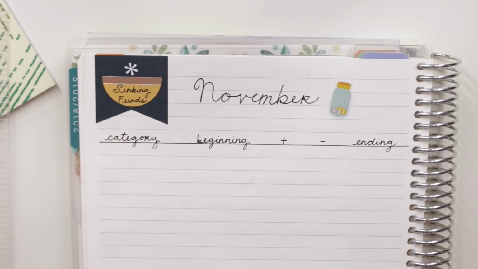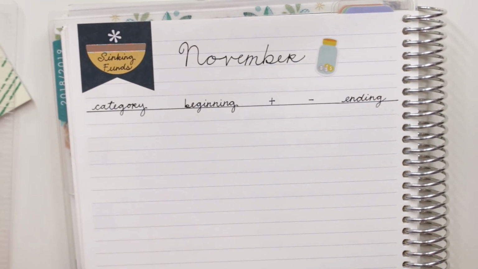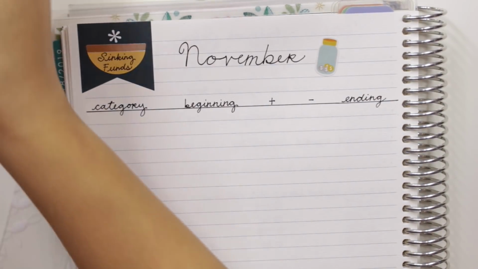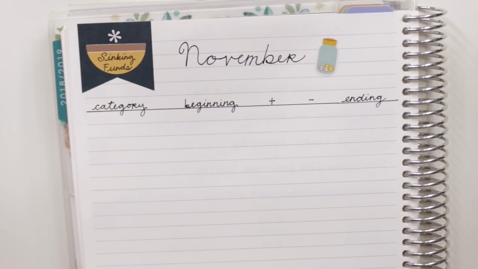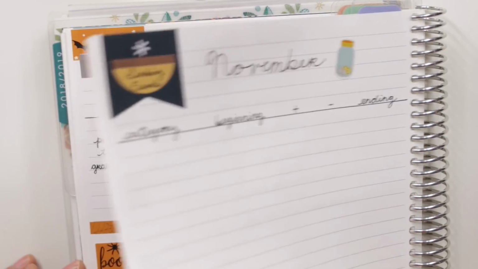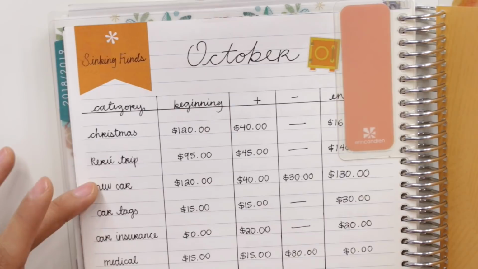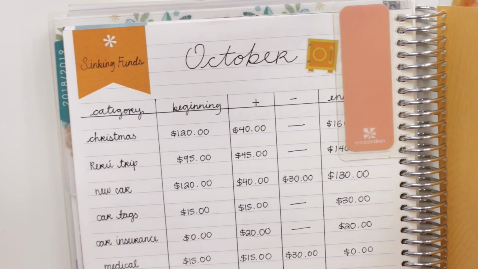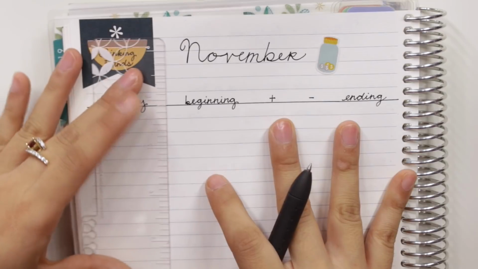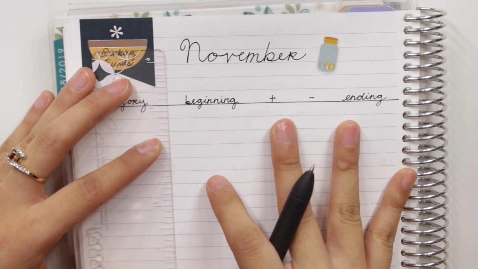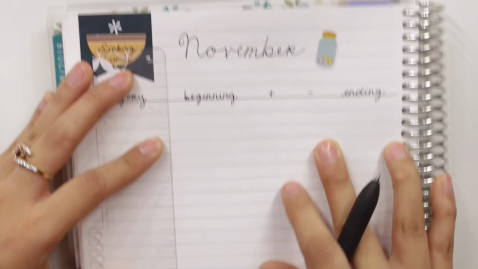I actually have one more category than I did last month. So let's see. I have 1, 2, 3, 4, 5, 6, 7. I have 7 categories. I had 6 last time, and I think that worked perfectly fine with the spacing. But I think this time I'm not going to do spaces anymore. So let's see. Let's see how this goes.